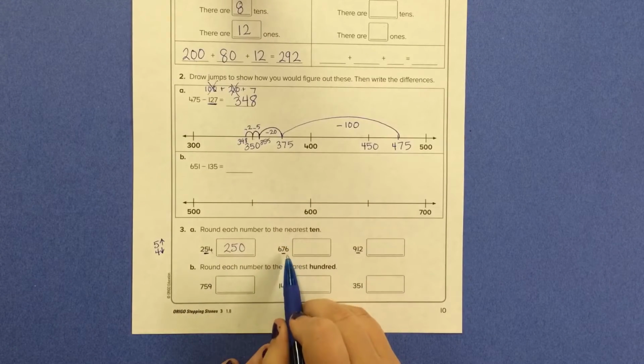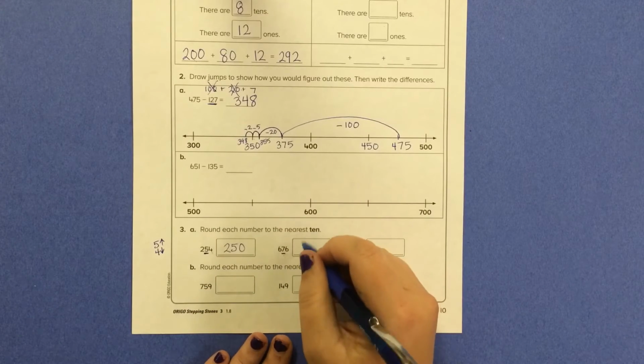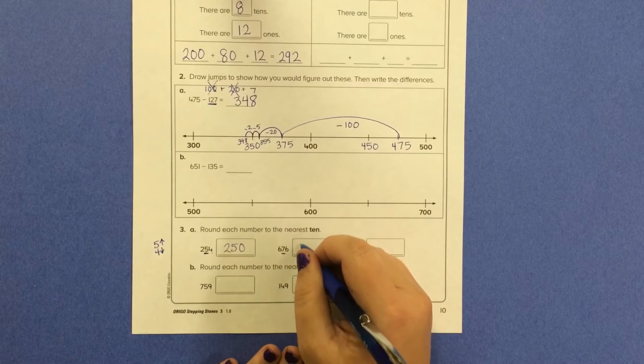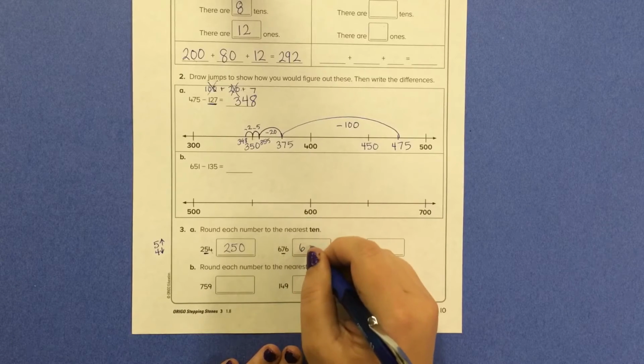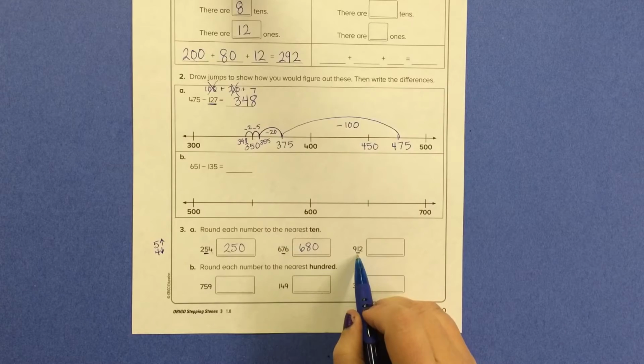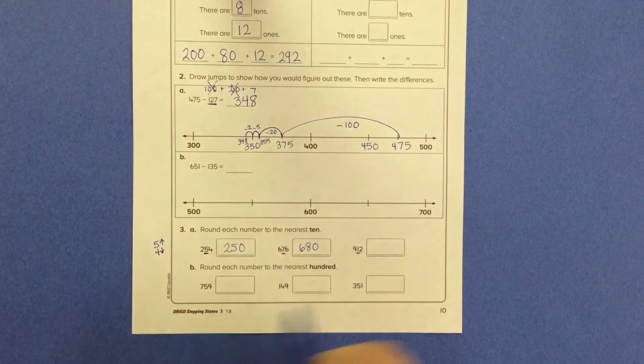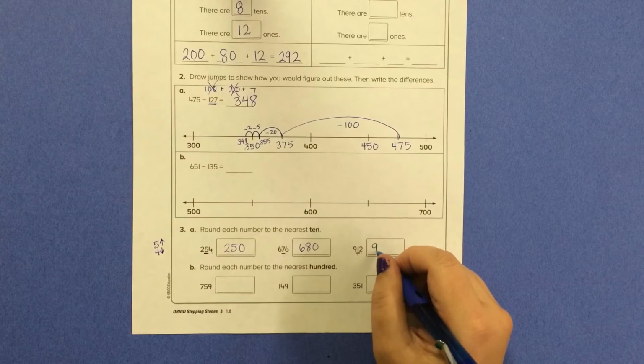Here I'm looking at the 7. I look over to the 6. 6 is more than 5, so I'm going to round up to the nearest 10, which is 680. And then here I look at the tens. I pop over to the ones. It's a 2. 2 is less than 4, so I'm going to round down back to 10.